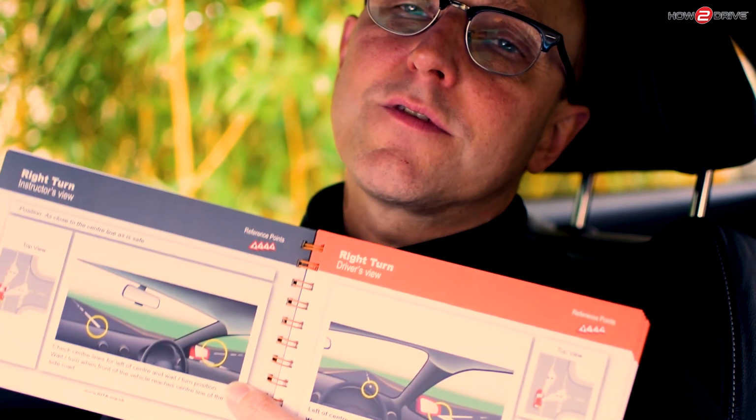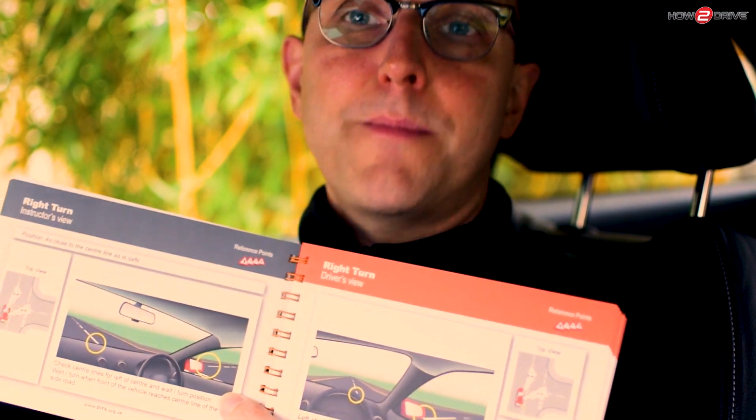Yeah, it's very clear. I do like this. And also from DITA, they provide a reference point book. So often driving instructors think, well, how do you teach them how to position when bay parking, parallel parking, dealing with T-junctions? And I really like this because, again, on the left you've got the instructor's reference point from their perspective, sat in the car, and on the right the learner's perspective.